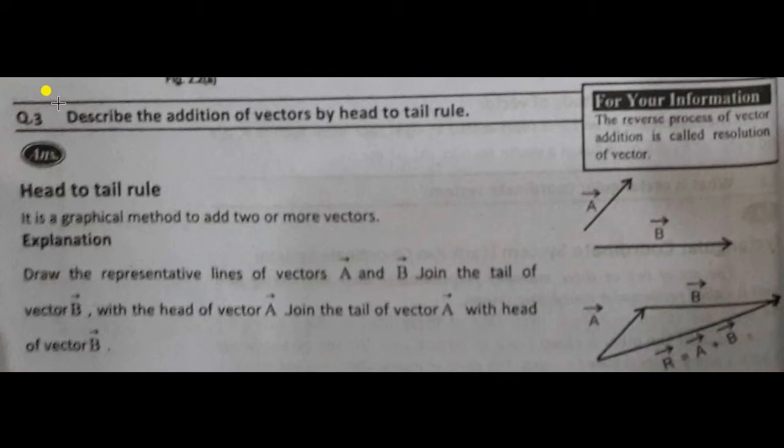So today's question is: describe the addition of vectors by the head to tail rule. How can we add vector quantities by the head to tail rule? We cannot add vector quantities just like scalar quantities, like 2 plus 2. There are specific rules to add vector quantities, and in this case it is the head to tail rule. It is basically a graphical method to add two or more vectors, or you can say vector quantities.